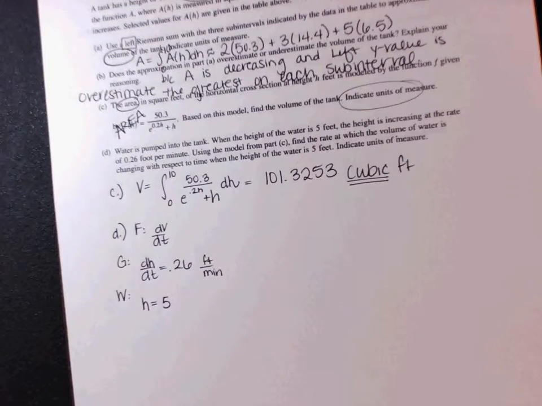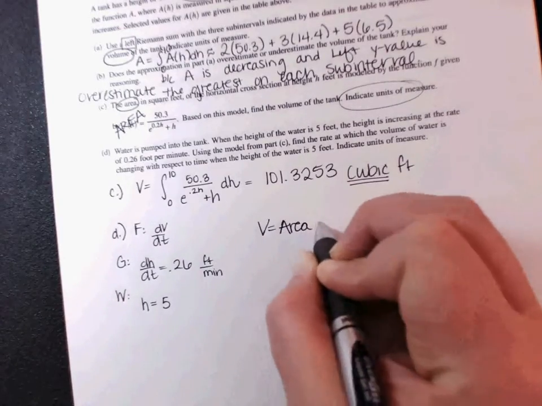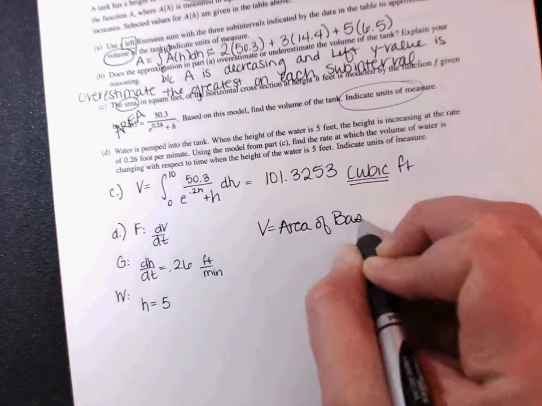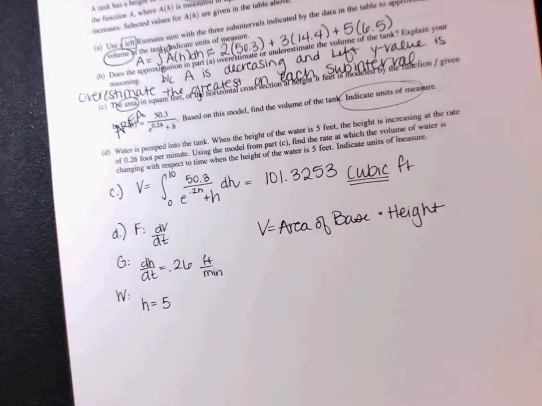Now, this is a little tricky because they didn't give you an equation. You have to go back to geometry on this one. How do you find the volume of anything? You do the area of the base times the height. So think about what I am going to use for my area.